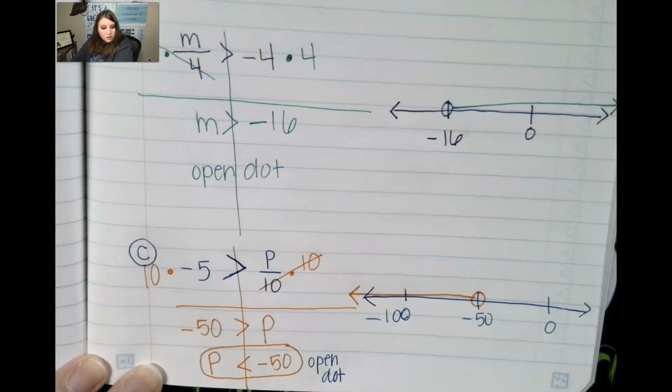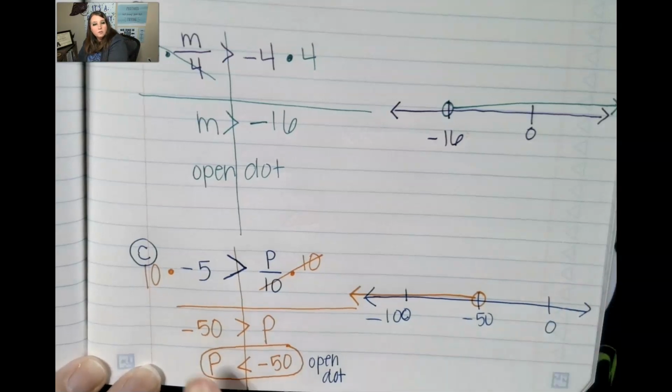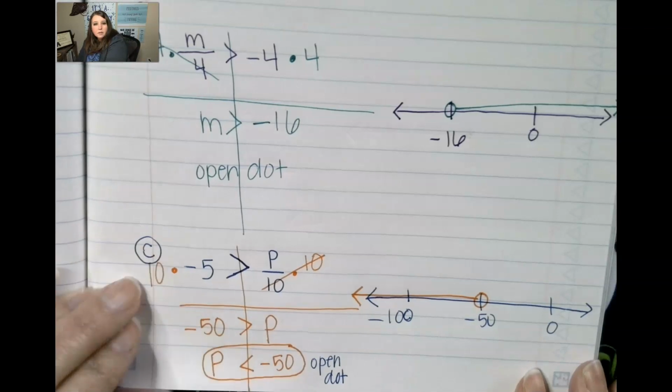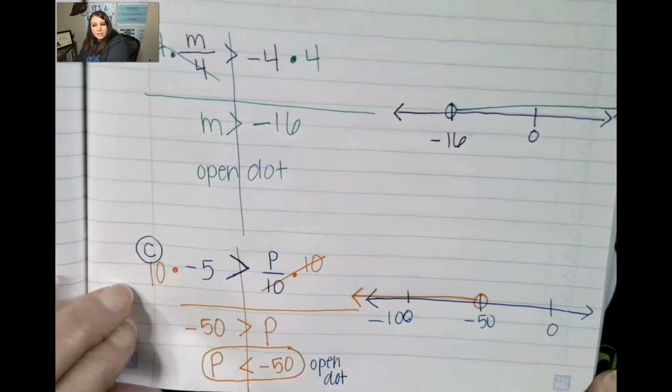Okay, it is your turn for some try-its. Go ahead and hit pause because I'm going to turn my page. So if you don't have this example down, make sure you pause it, get it written down, and let's go ahead and do our try-its. All right, so try-it number 1.